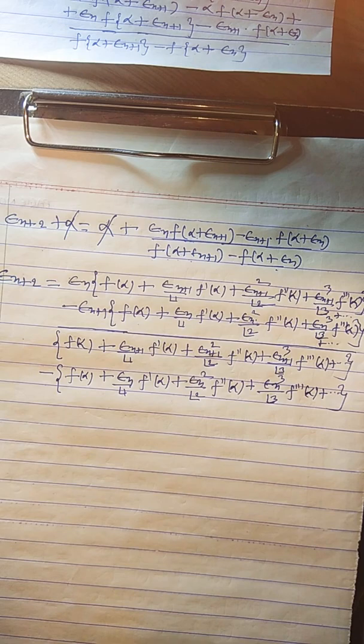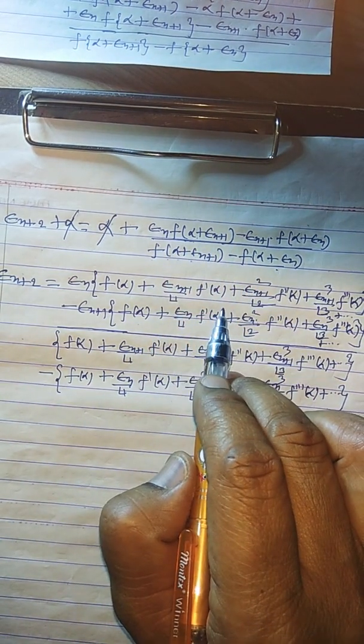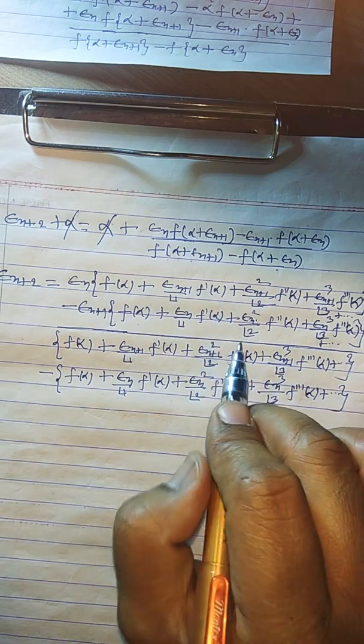Okay, now here we have expanded all four terms with the help of Taylor series.